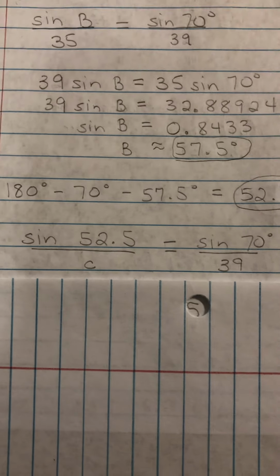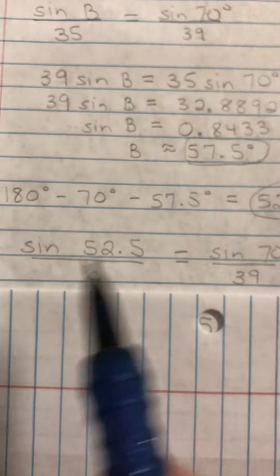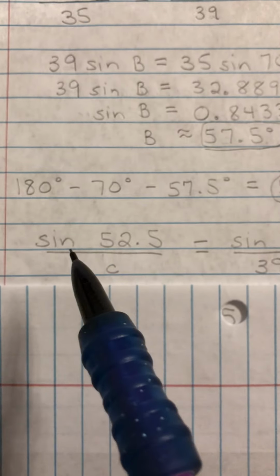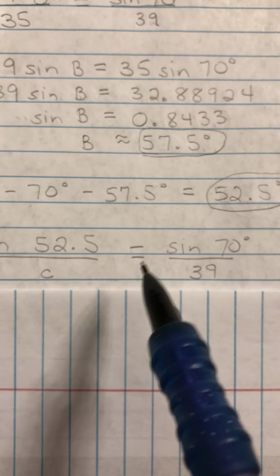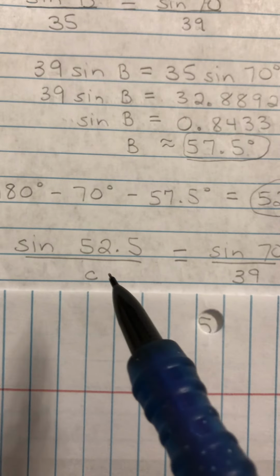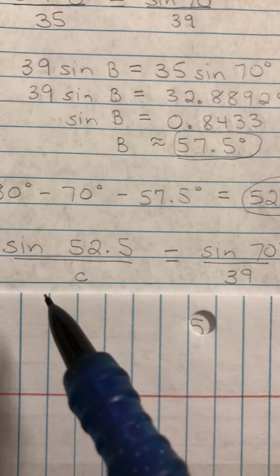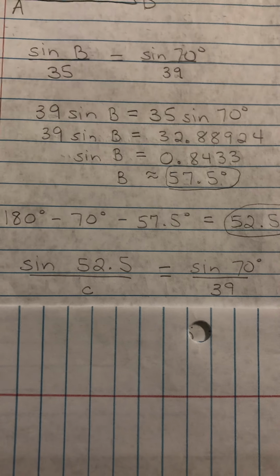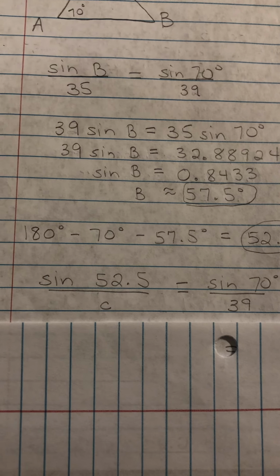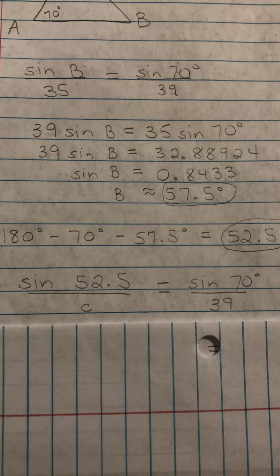I flipped and took the reciprocal of both of the sides. So it's equivalent to take the sine of the angle over the side equals the sine of the angle over the side. It really doesn't matter, because once you cross multiply, it's going to be the same thing. So the fraction, as long as the sine is in the same location, they can either both be in the numerator or both in the denominator.